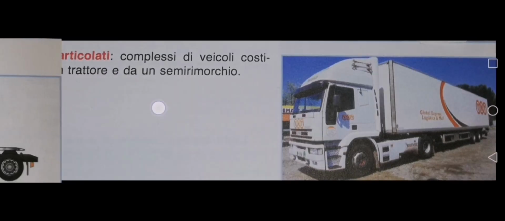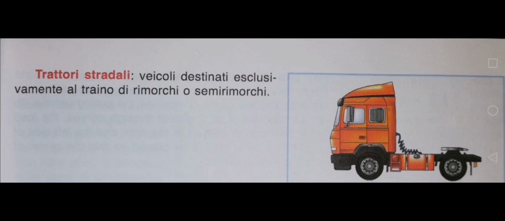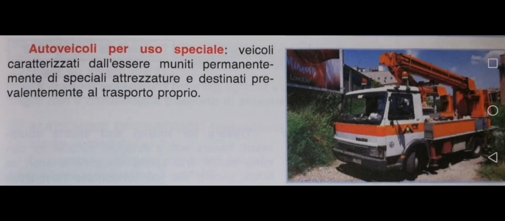You see it on this picture. Trattore stradale. Then if you now use it to hook semi-rimorchio, it becomes auto articulati. The next one here is autoveicoli per uso speciale. When they say autoveicoli per uso speciale, they are talking about vehicles like GRU, auto GRU. They are talking about binotteria. Then they are talking about carrozzerie. Those are vehicles a uso speciale.